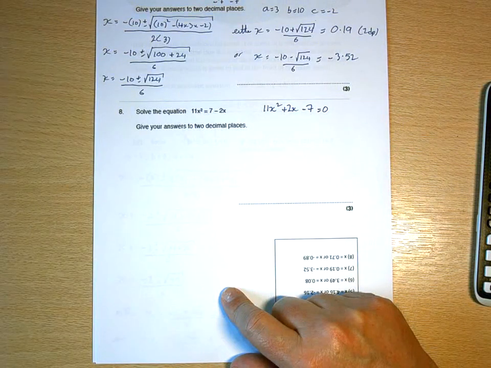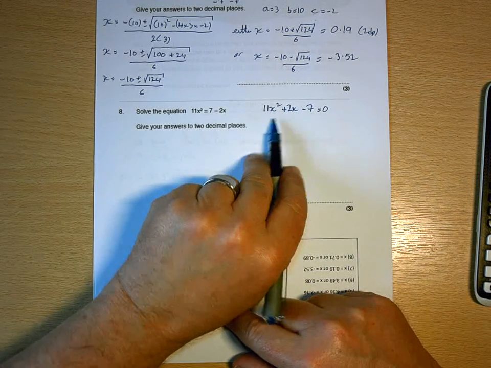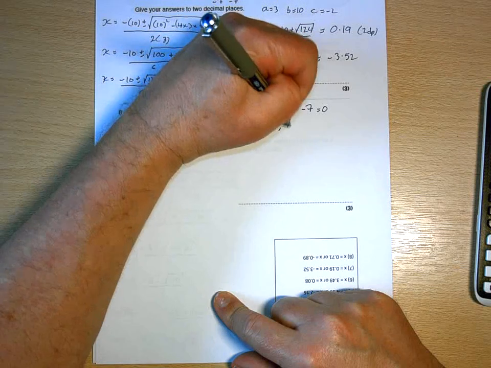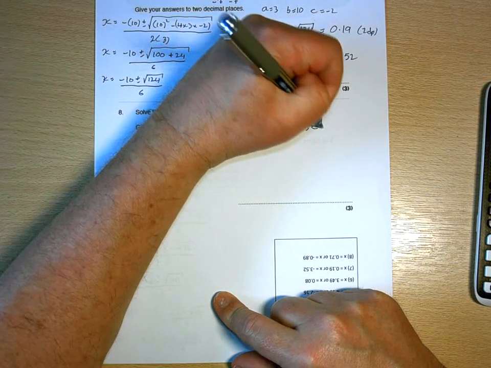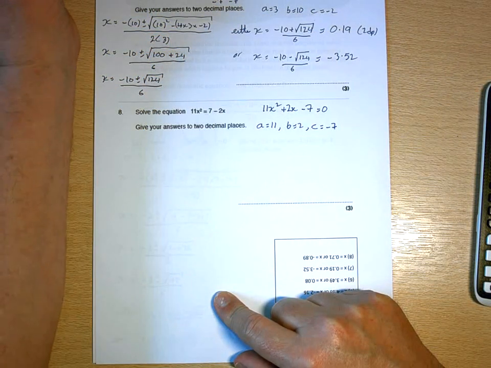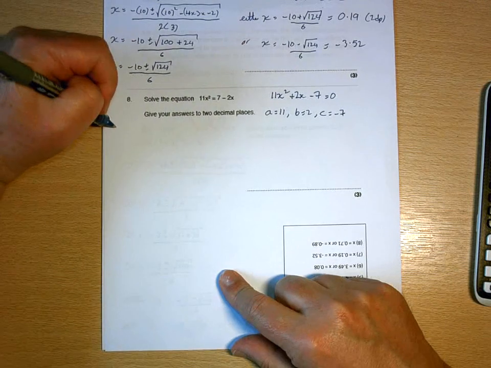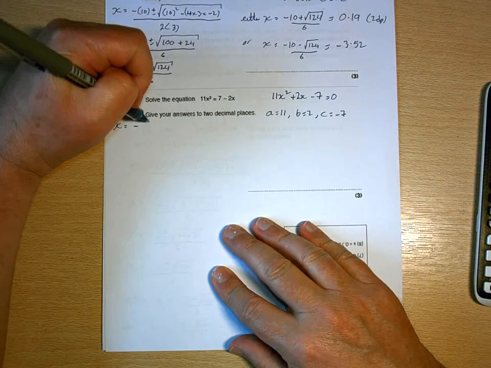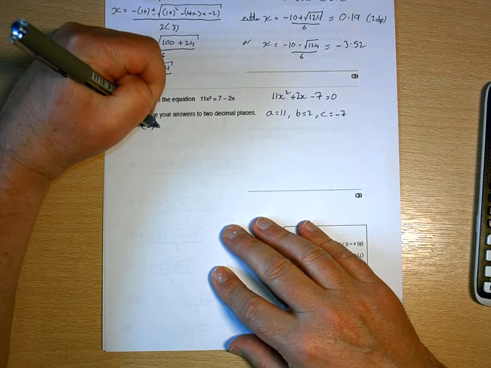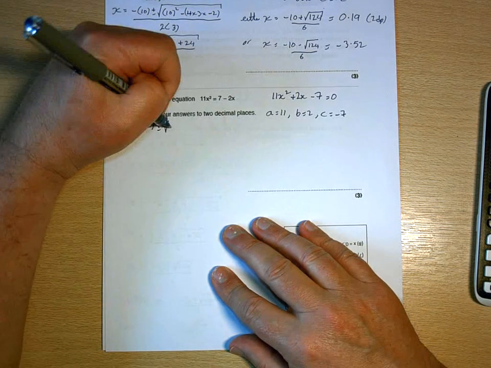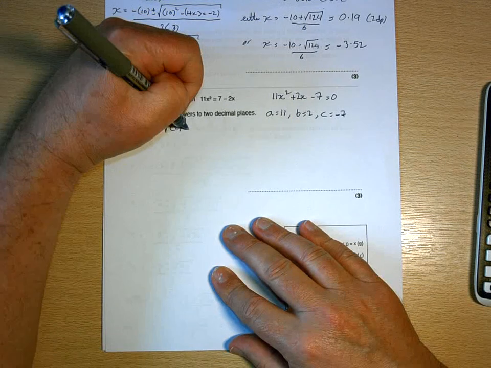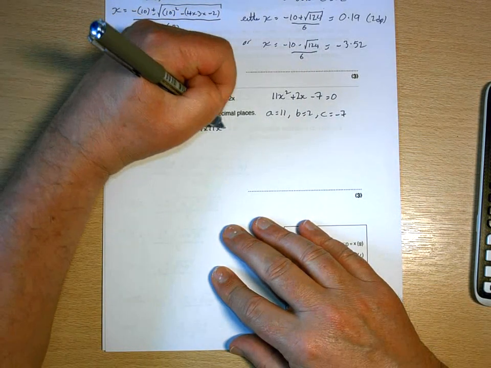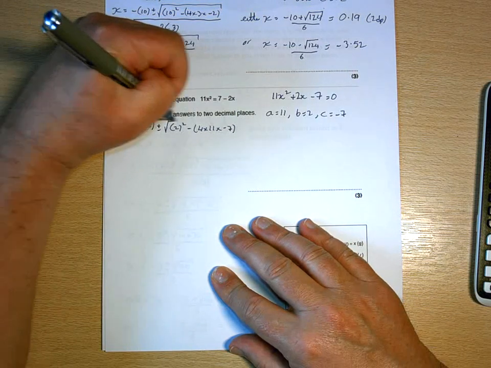So that's your starting point. a is 11, b is 2, c is minus 7. x equals minus b plus or minus the square root of b squared minus 4 times a times c all over 2a.